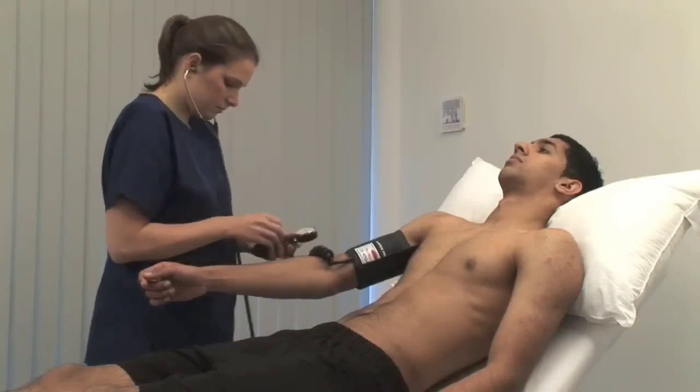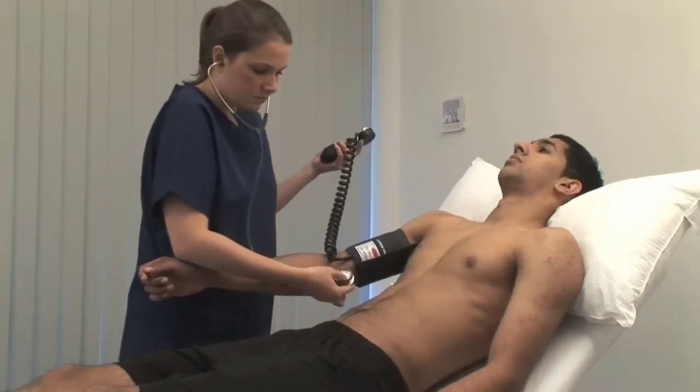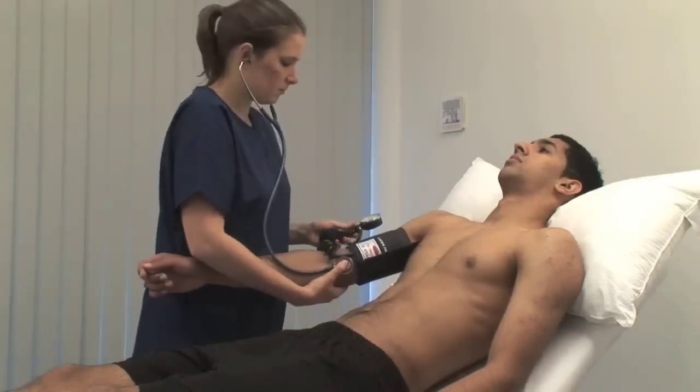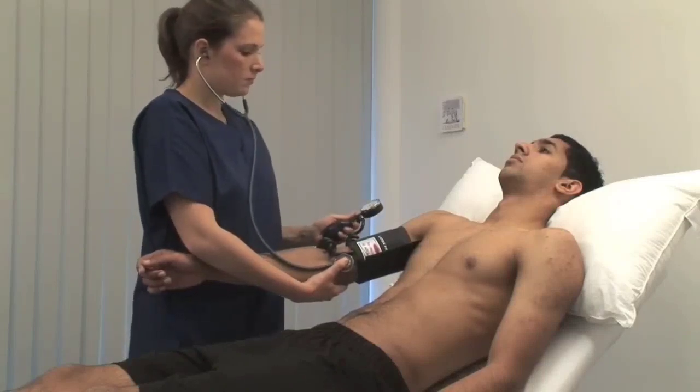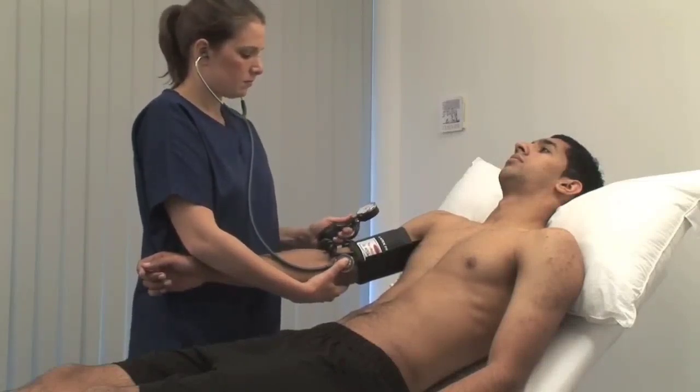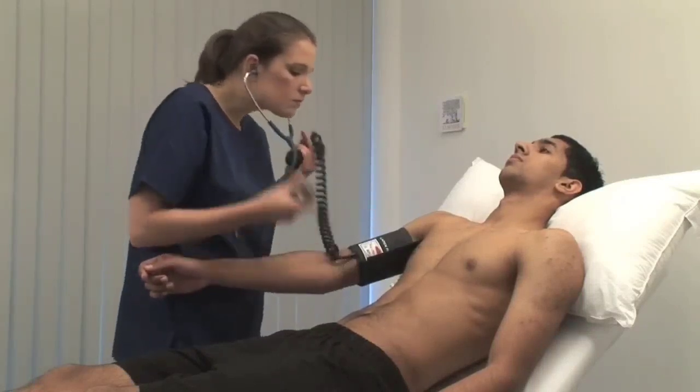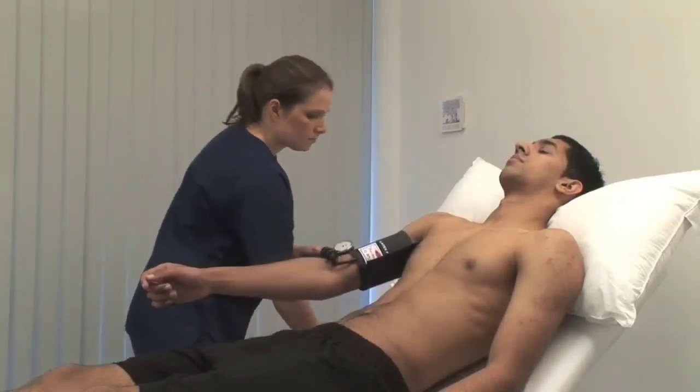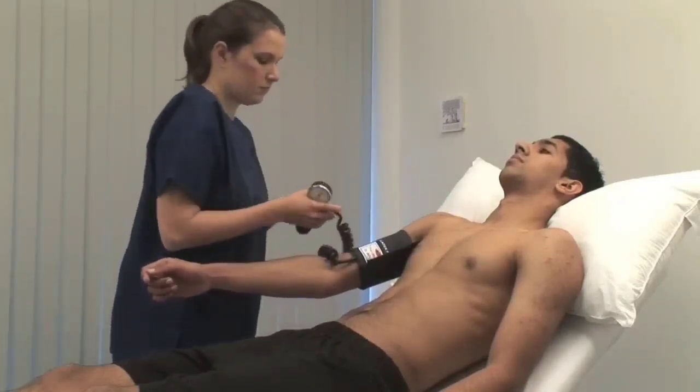Slowly reduce the cuff pressure by 2 to 3 millimeters of mercury per second. Note the reading when you start to hear a regular tapping sound. This is the systolic pressure. Continue to deflate the cuff slowly. The point at which sounds are no longer heard is the diastolic pressure. More subtle features of the Korotkov sounds are described in the book.